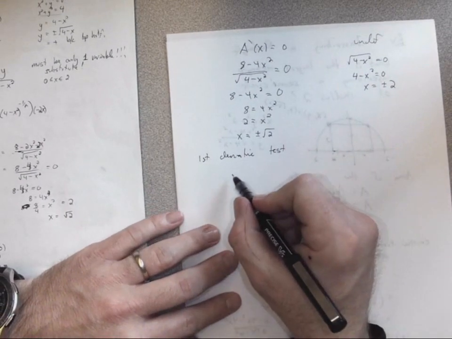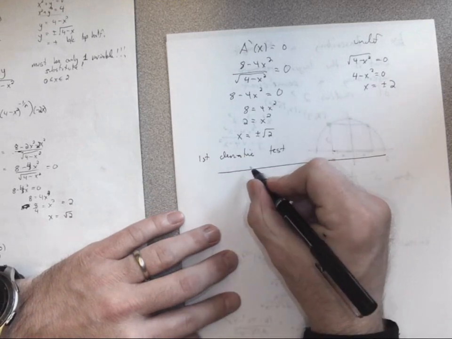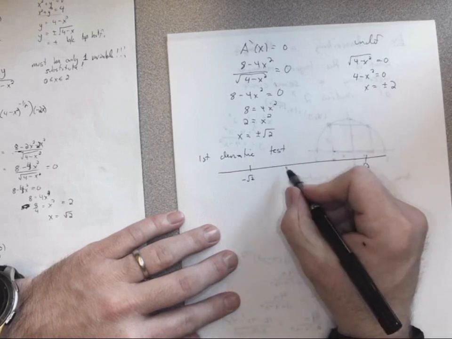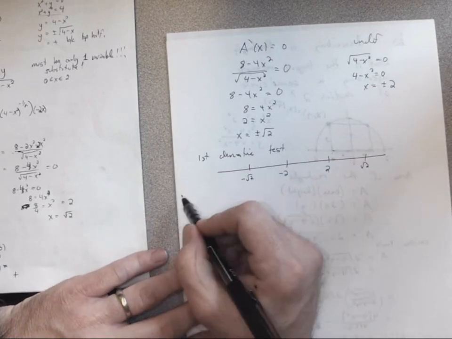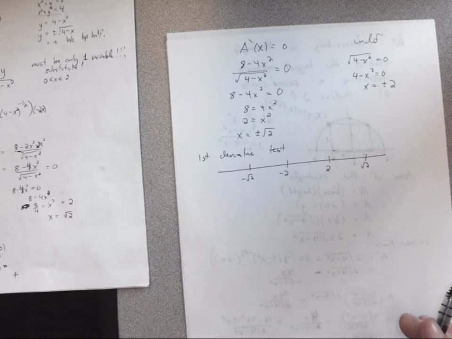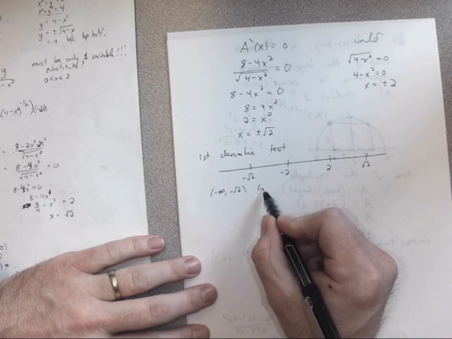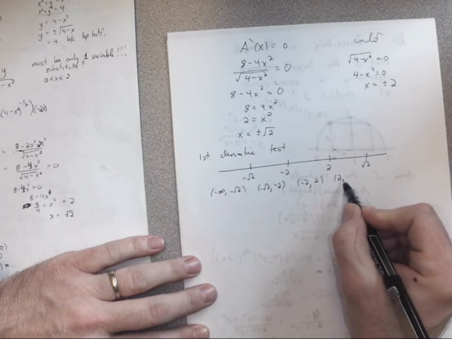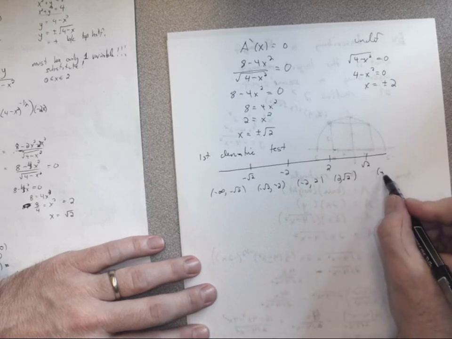But for the first derivative test, these are my critical values. I have negative root 2, I have positive root 2, I have negative 2, I also have positive 2. So let's check these intervals and see what happens here. So remember, our intervals would be minus infinity to minus 2, minus 2 to minus root 2, minus root 2 to root 2, root 2 to 2, and then also 2 to infinity.